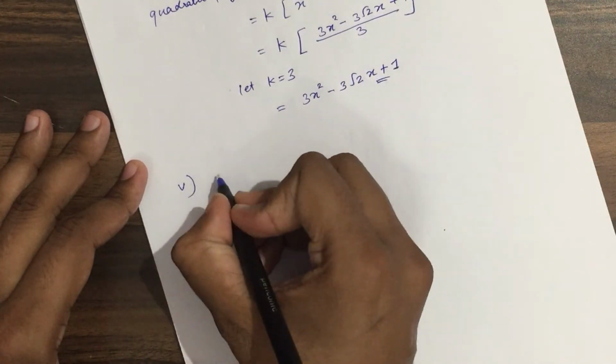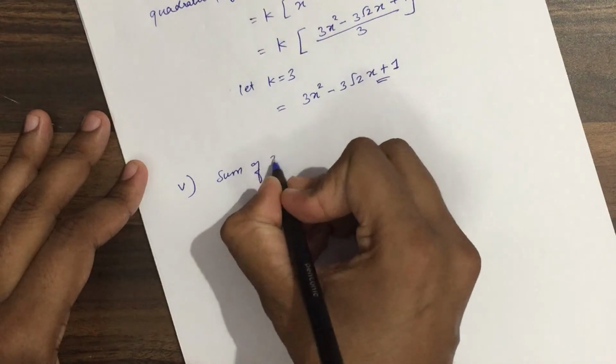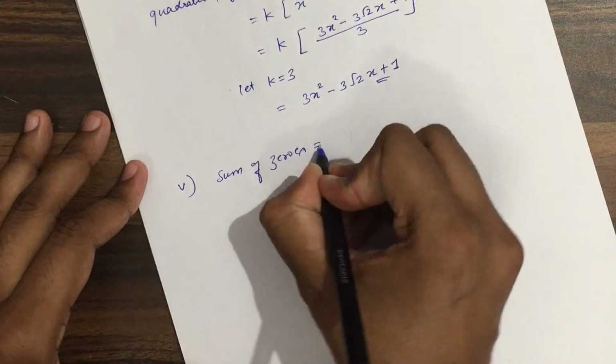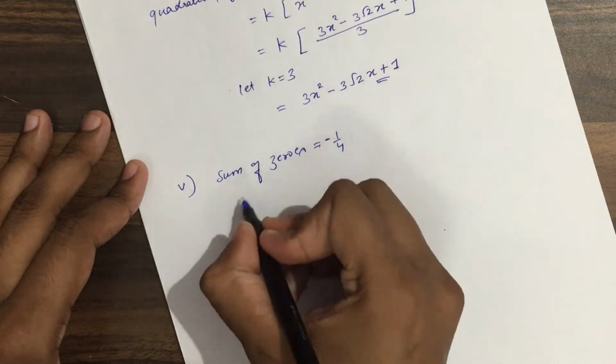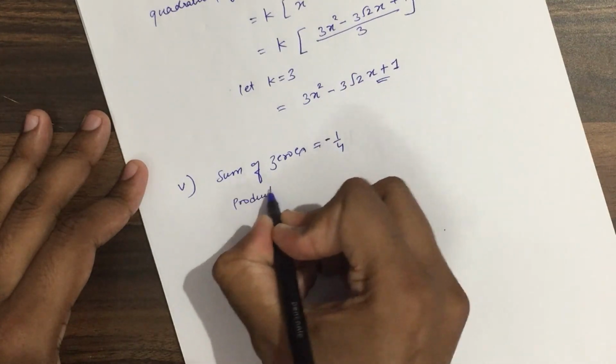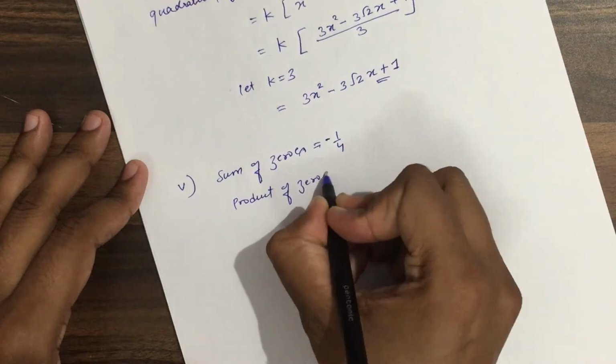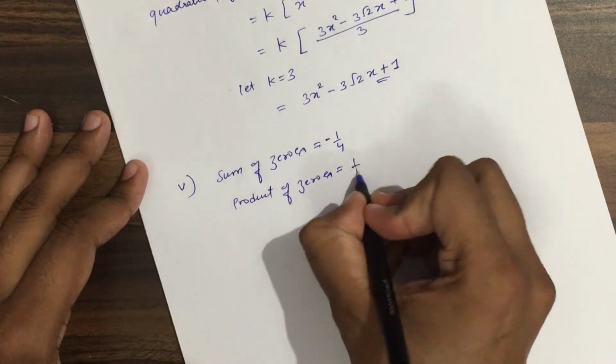Come to part 5th. You have to attempt this also like this. The sum of zeros is given to you, it is minus 1 by 4. Similarly, the product of zeros is given to you, it is 1 by 4.